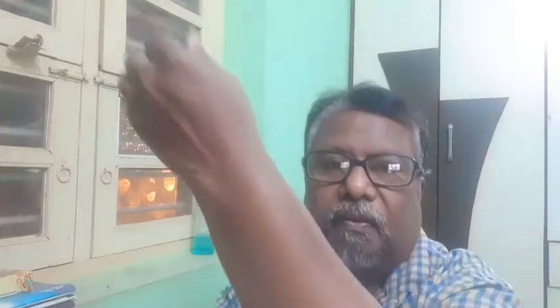Extension is the straightening of the joints. So if you see this hand, this is flexion, and this is extension. Extension of the elbow increases the angle between the ulna and the humerus bones of the hand. Extension of the knee straightens the lower limb. When standing up, the knees are extended.